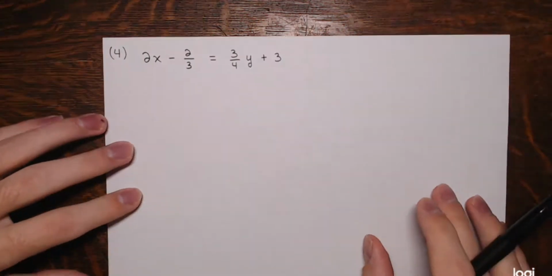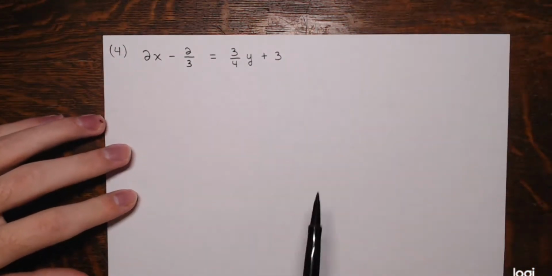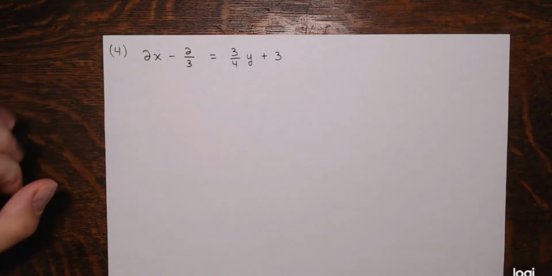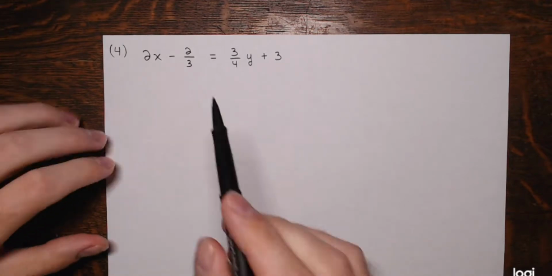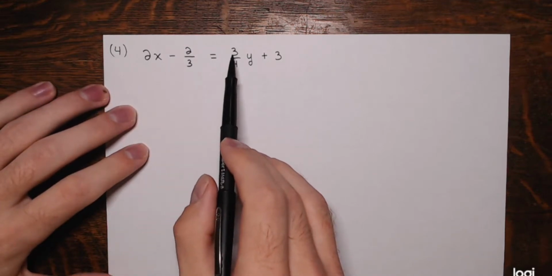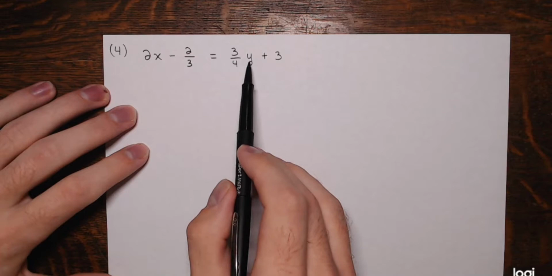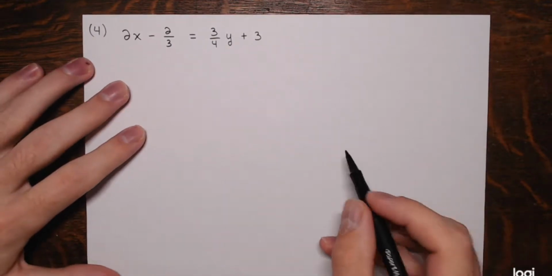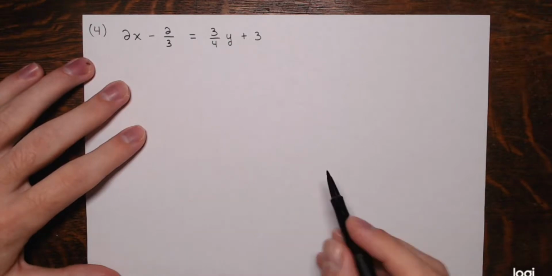Okay, so this one involves a few fractions, but no big deal, right? Hopefully you know how to deal with fractions. So we have 2x minus 2/3 equals 3/4 times y plus 3. Once again, a linear equation.